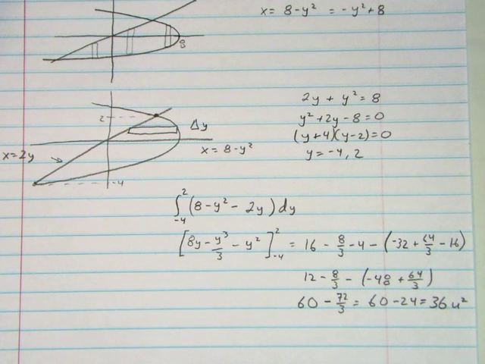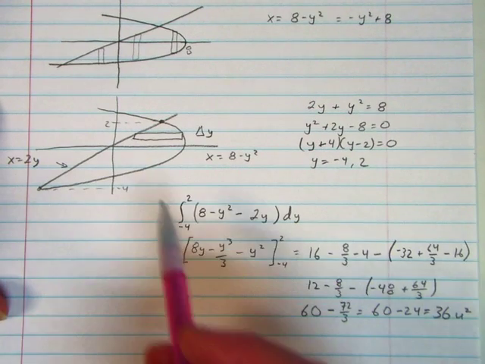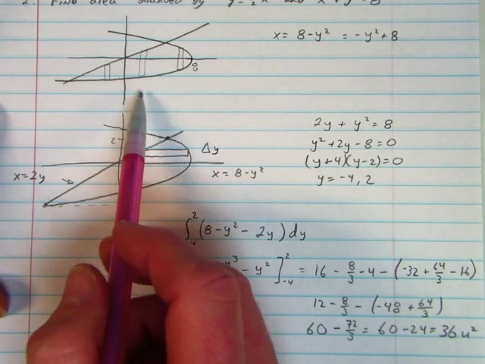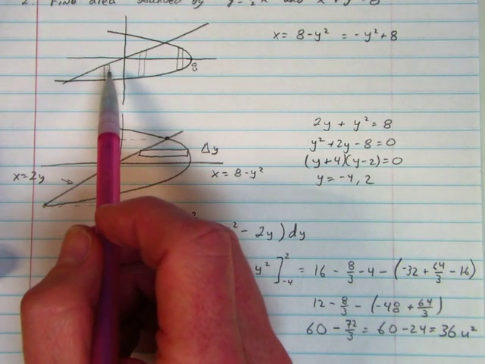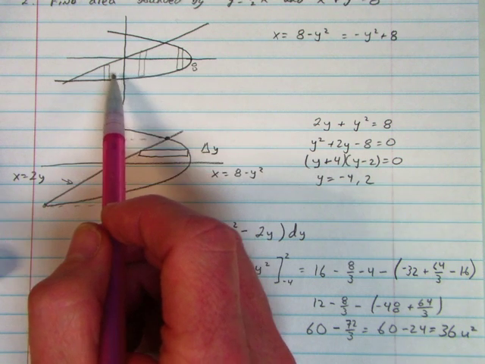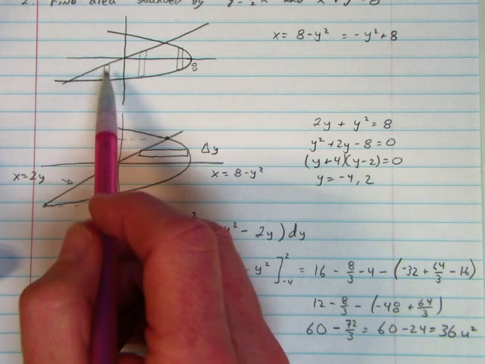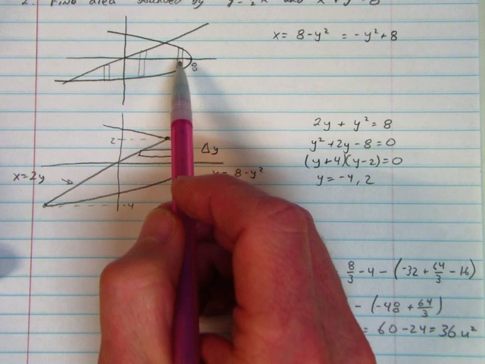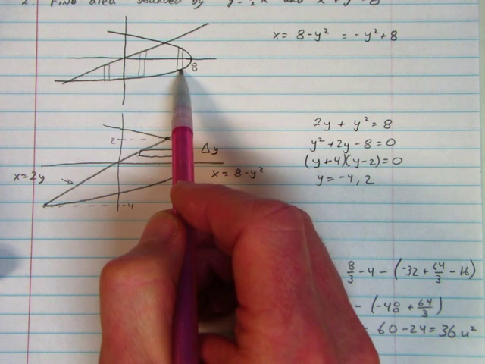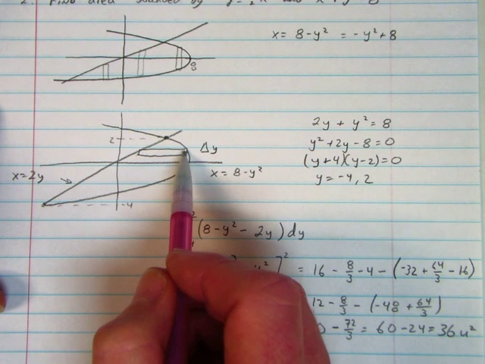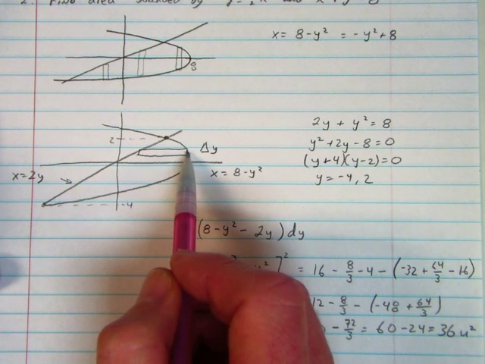So to recap it, what's going on? The first thing we did was we graphed it. Our tendency is to have it as a delta x. So we look at a vertical, but we found there was a problem right here because the top and bottom curve were the same curve. So we switched the rectangle. It was going sideways.